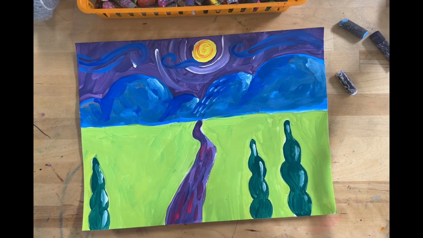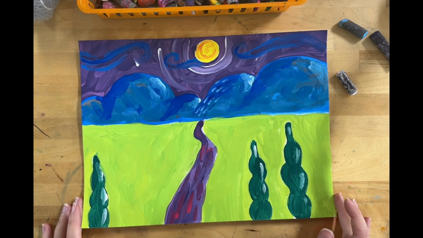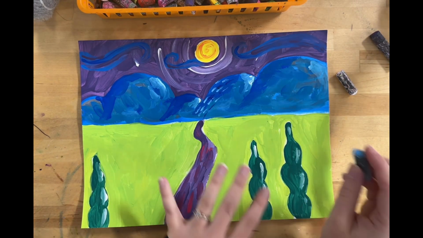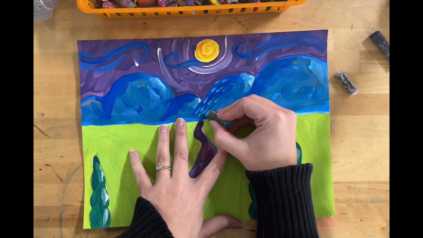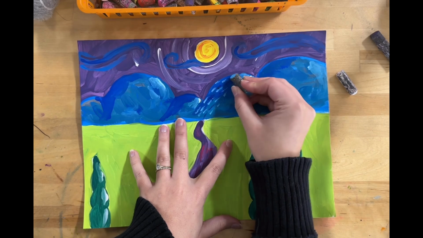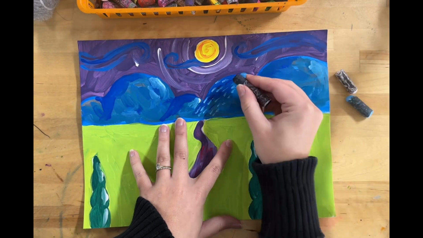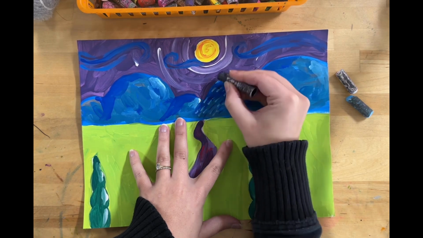For next steps, we are going to be using oil pastels to add line and texture to our paintings. If you look at Van Gogh's paintings, you will notice that his art has a lot of texture. And the texture that he uses is what creates that swirling look of movement to his paintings. And it's probably the thing that his art is most famous for.